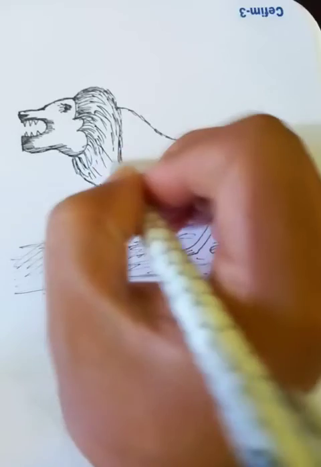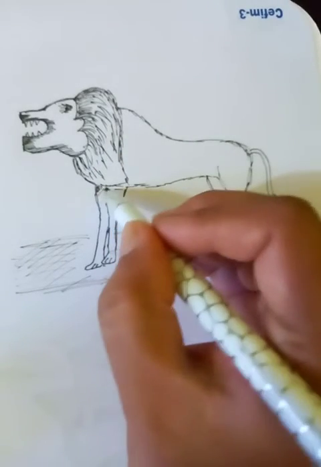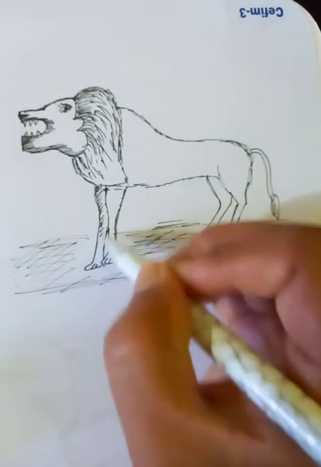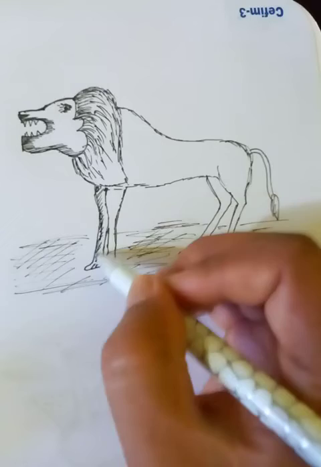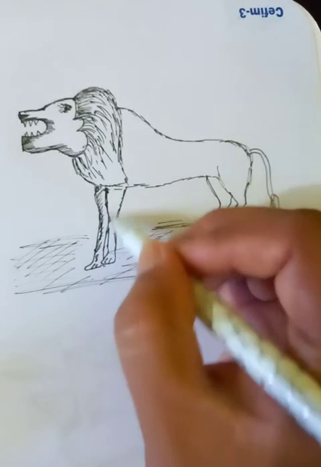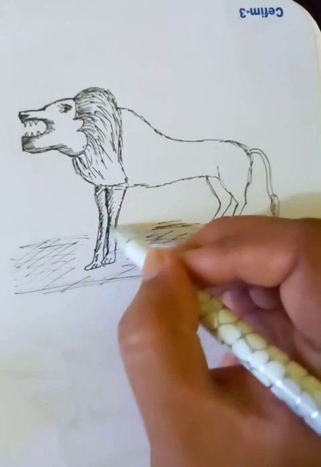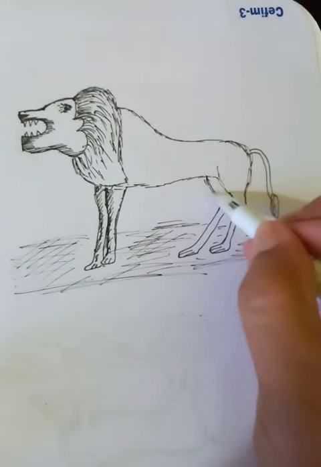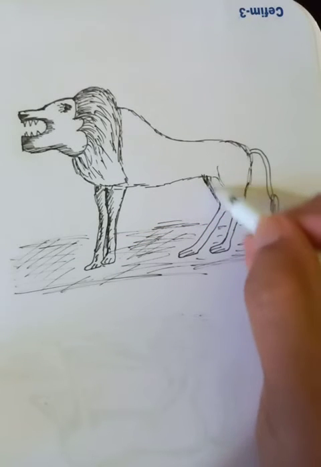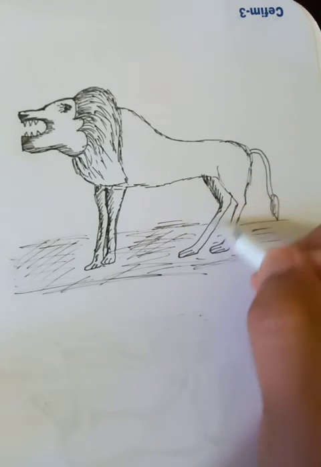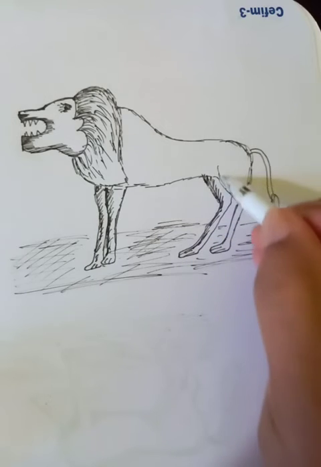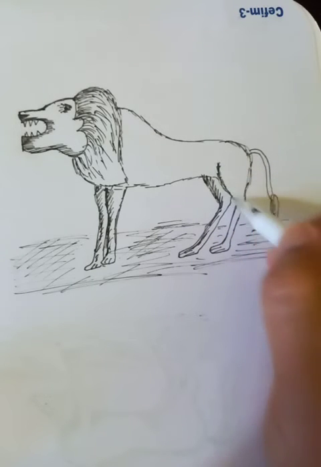bigger than the head. Let's do detailing on the legs too, front legs. This is the rear leg on the back side. The lion is standing really strong.